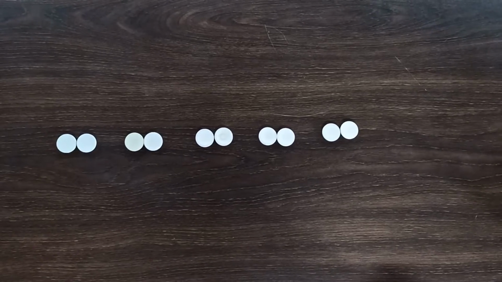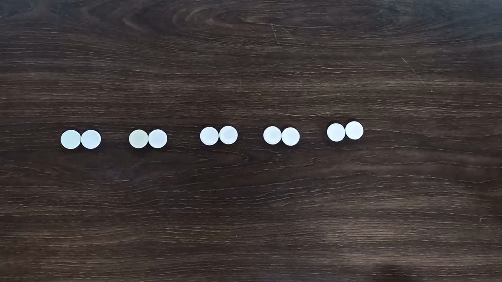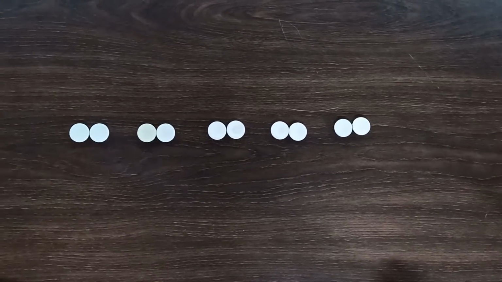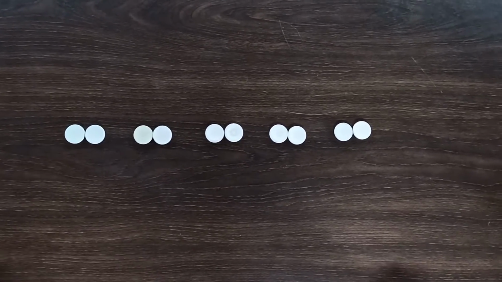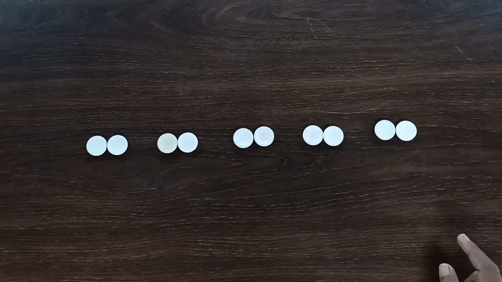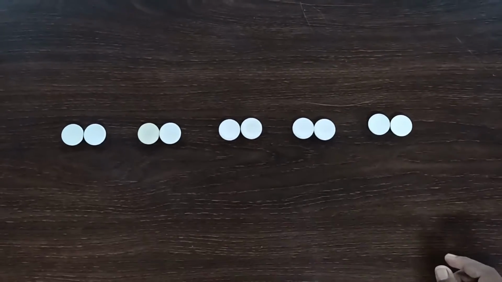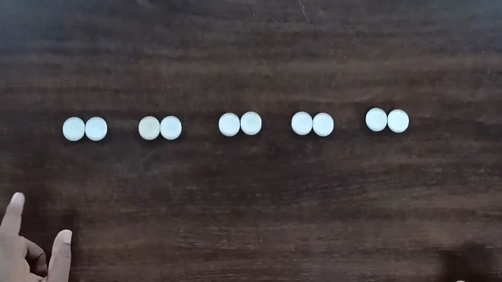Okay, we can see an alternate method of learning multiplication tables, and before going to that, let's see what multiplication is. Children should be able to know that repeated addition is multiplication, and it's just a shortcut of repeated addition. So here is an example of it.